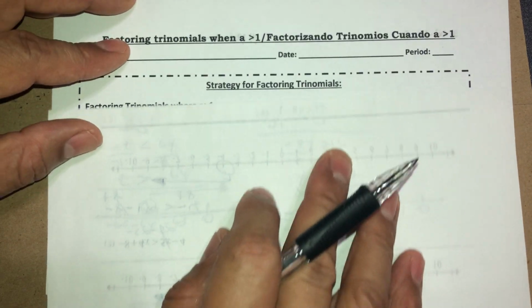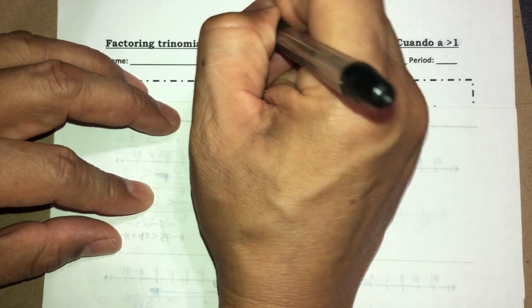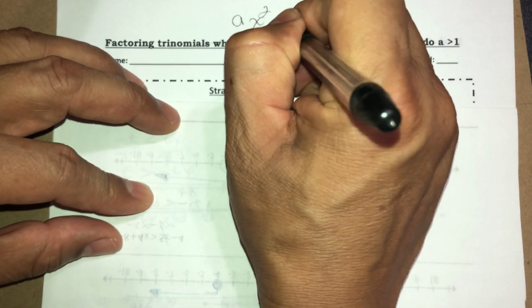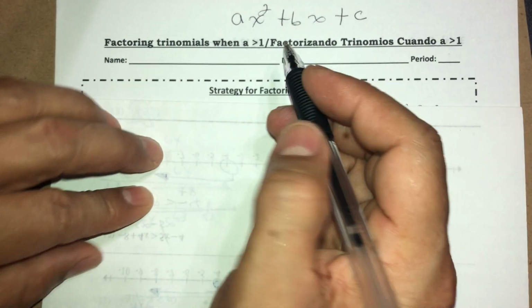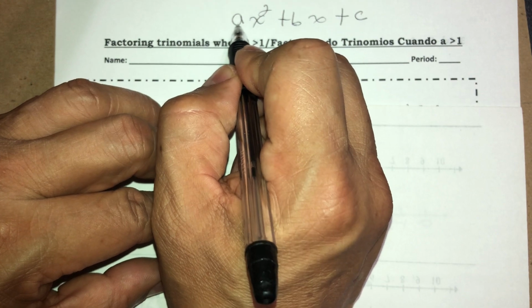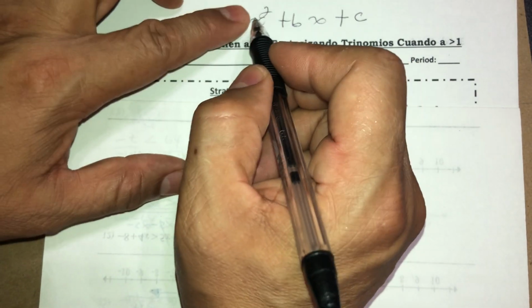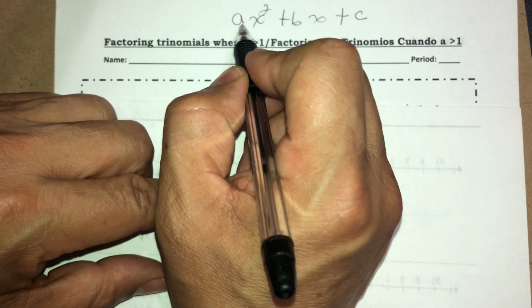Do you remember the standard formula? The standard formula of a quadratic function is ax squared plus bx plus c. So up till today, we were working with the value of a equal to 1, so it was just like x and x. Now we're going to work when this value is greater than 1.